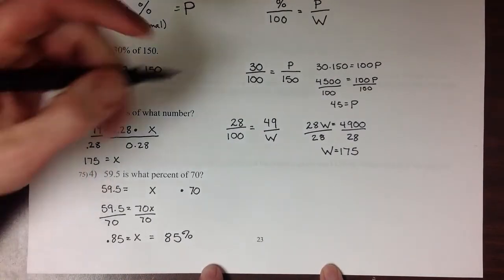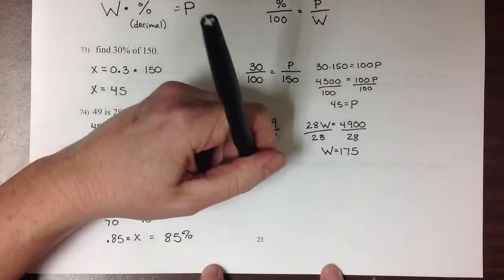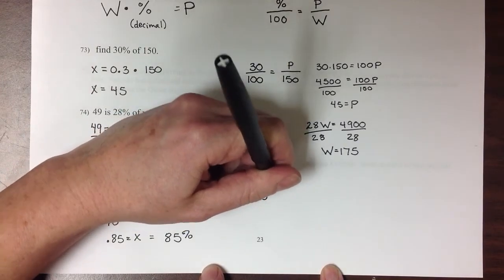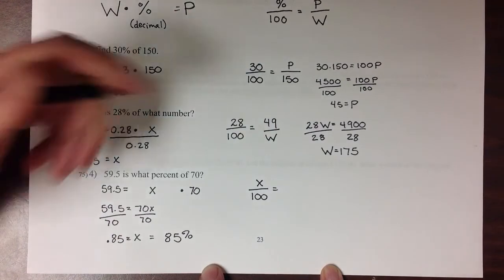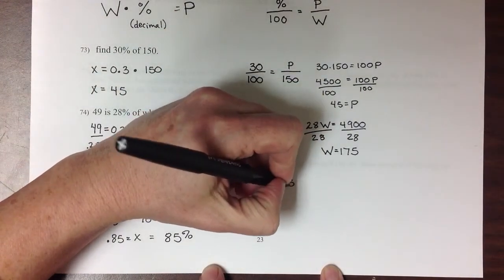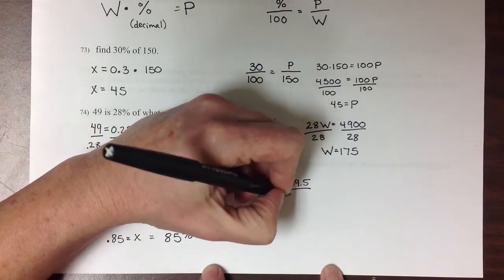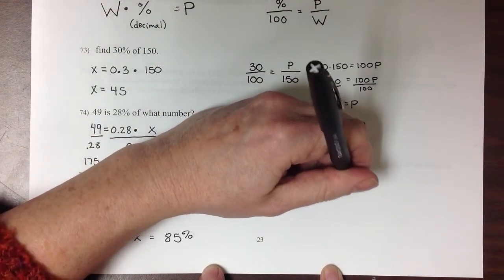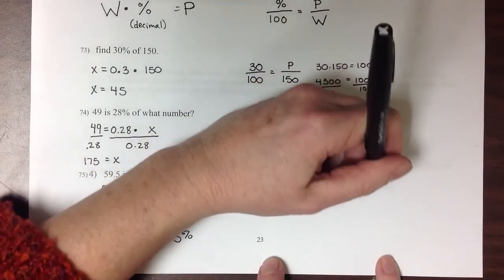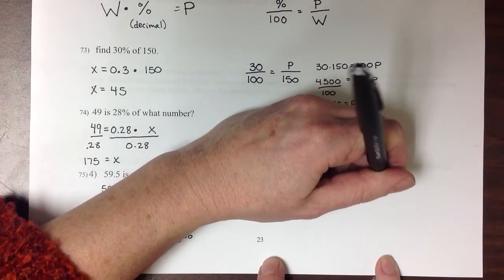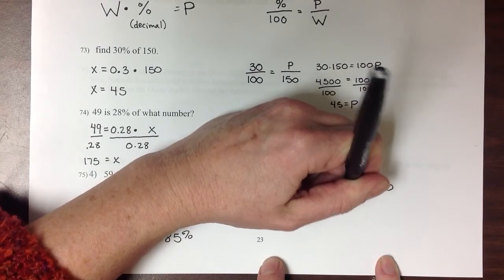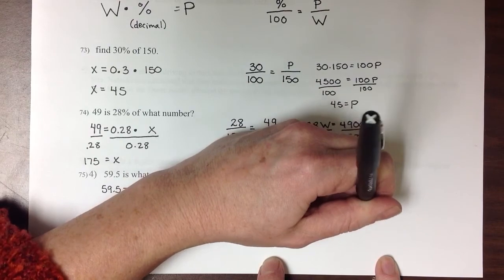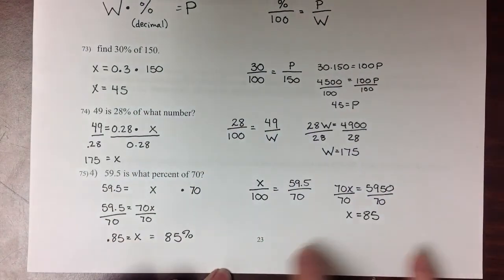If we solve this same problem using the percent proportion, we have our variable as the percent, since that's what we're trying to figure out, and our part is 59.5, the whole is 70. Cross products give us 70x equal to 5,950, and when I divide both by 70, I get x equals 85.